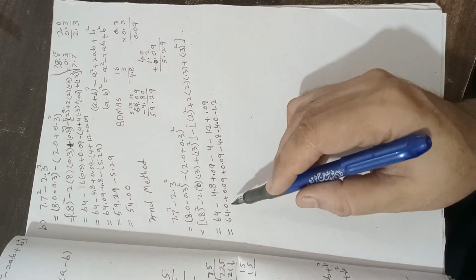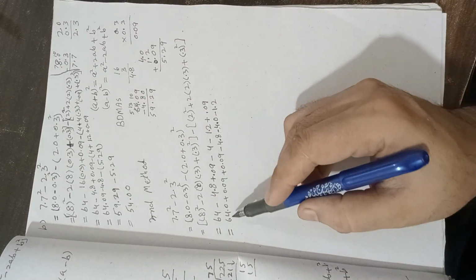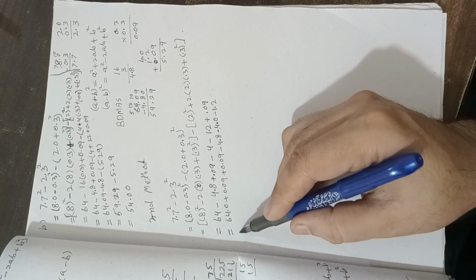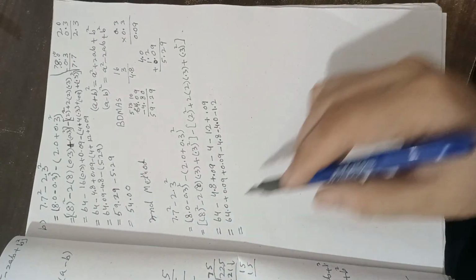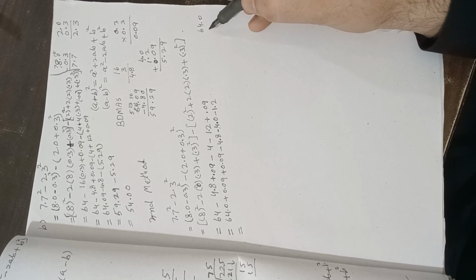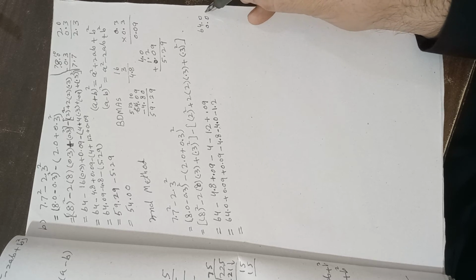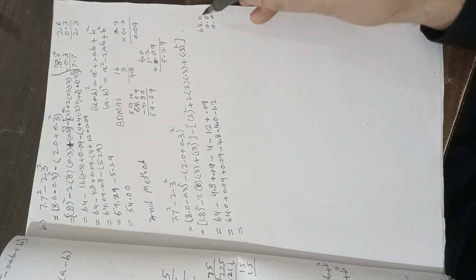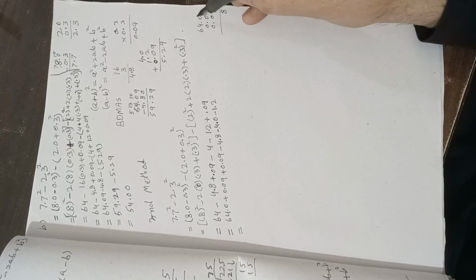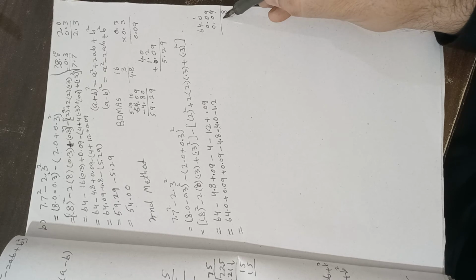Now you will add same-sign terms together. I am going to add all these terms because they carry the same sign. This is 64.0, then 0.09, then 0.09. 9 plus 9 is 18, 1 carry here, then 1 here.